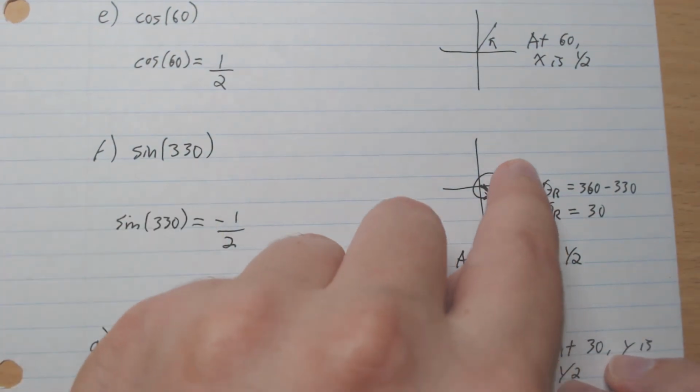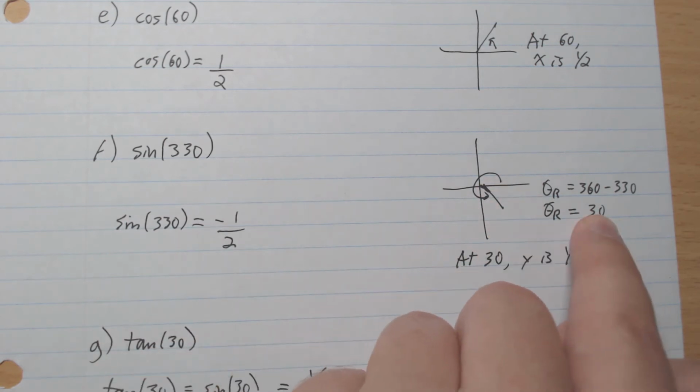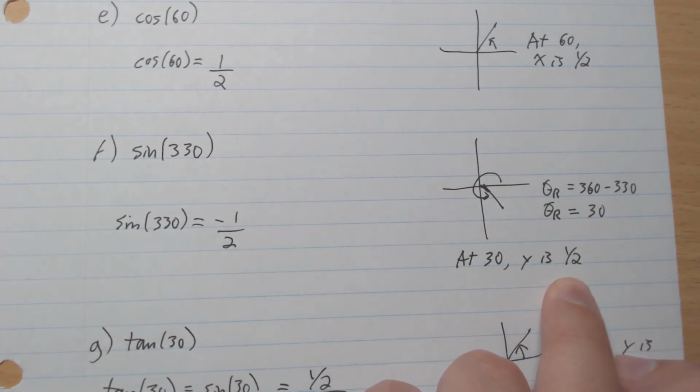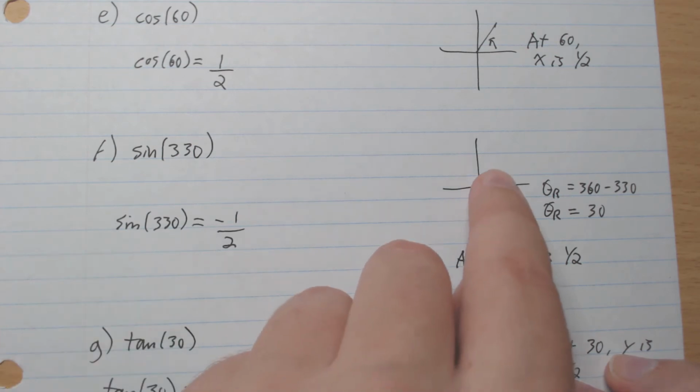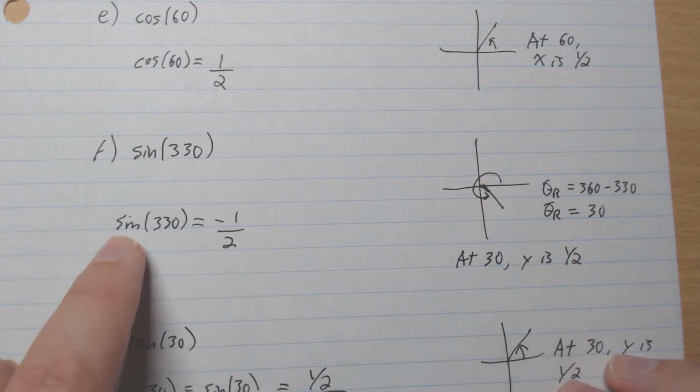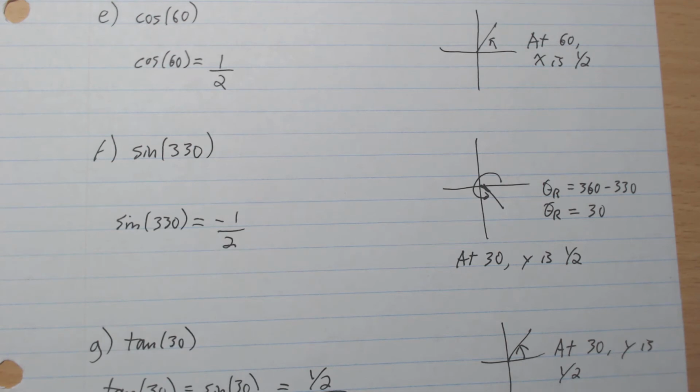Sine of 330, so we draw our 330. Reference angle is 30. At 30, y is a half. We're looking for our y value. We notice that it is negative like that, so sine of 330 is negative a half.